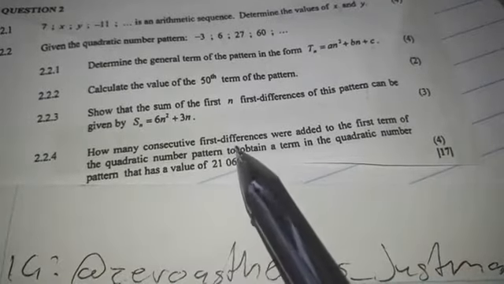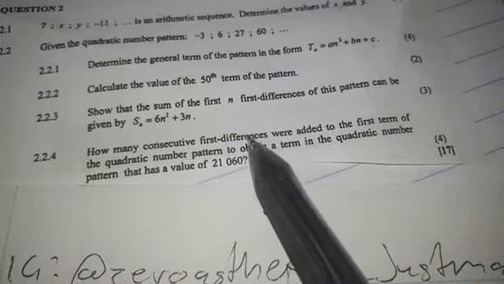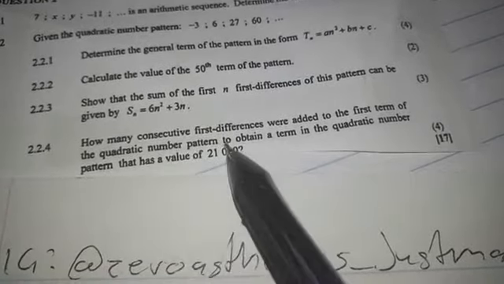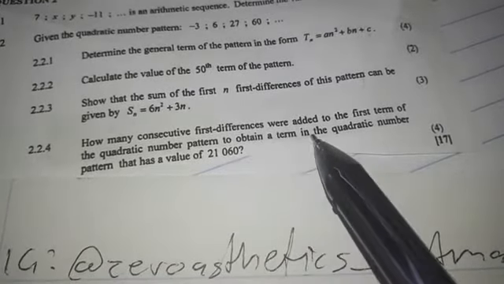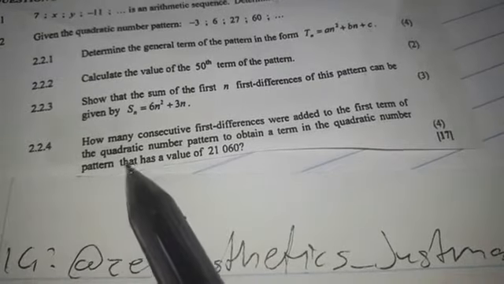How many consecutive first differences were added to the first term of the quadratic number pattern to obtain a term in the quadratic number pattern that has a value of 21,060?